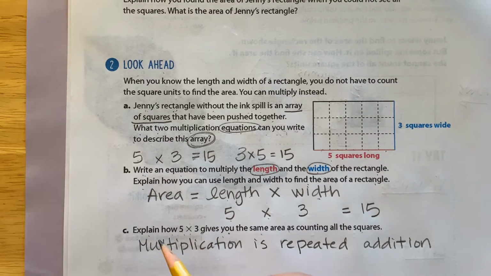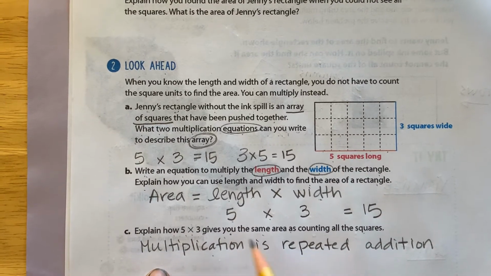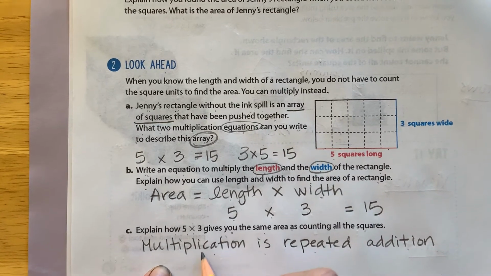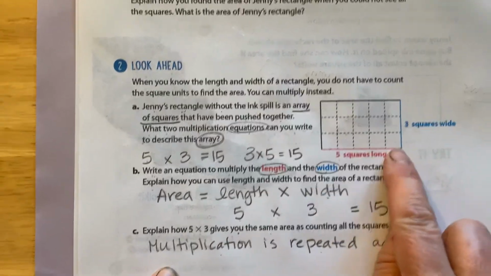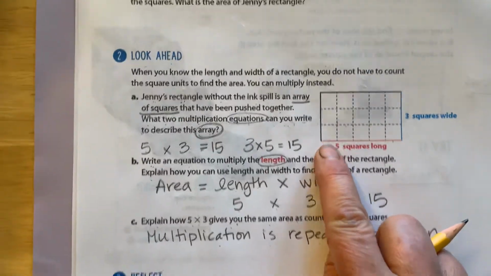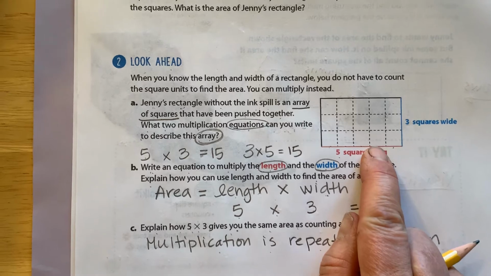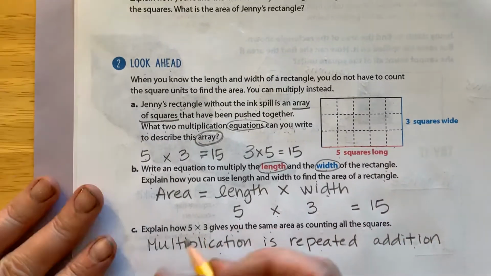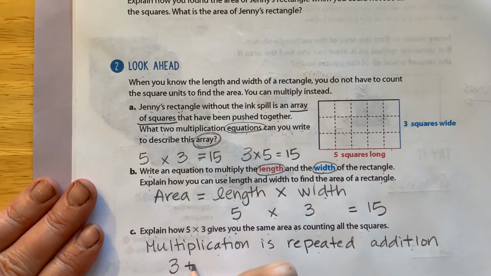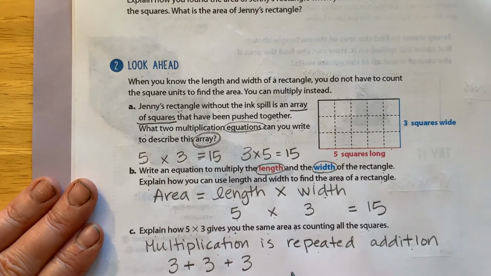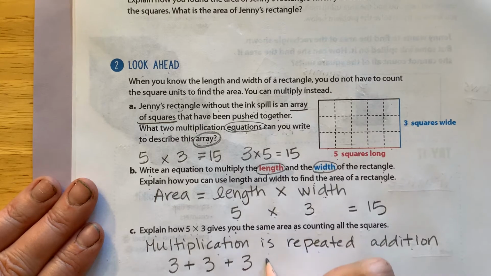Say it with me. Multiplication is repeated addition. So what that means is, in my rectangle here, I am going 3 plus 3 plus 3 plus 3 plus 3. So let's write that. 3 plus 3 plus 3. How many times do I need to do this? That's right, I need to do it 5 times.